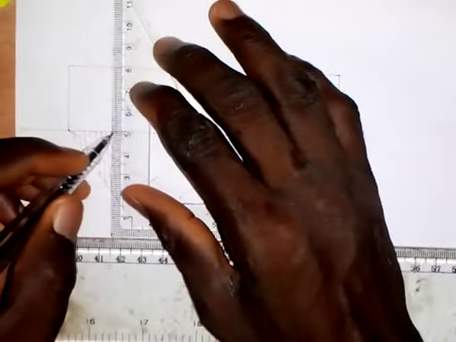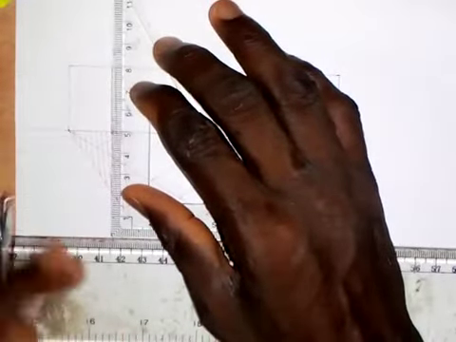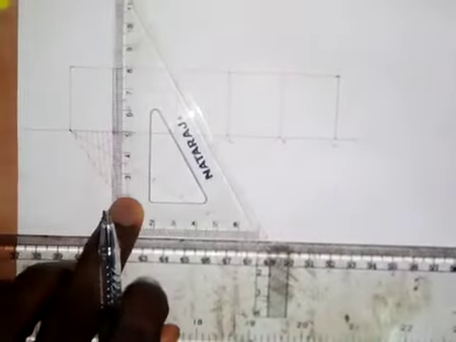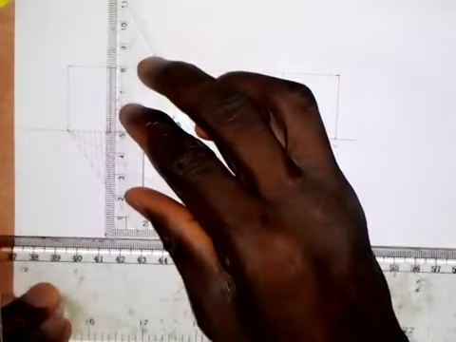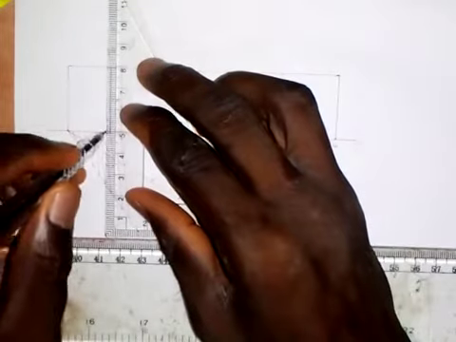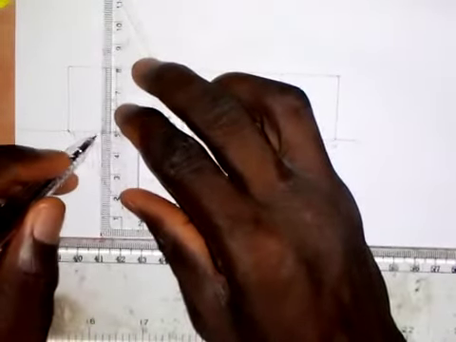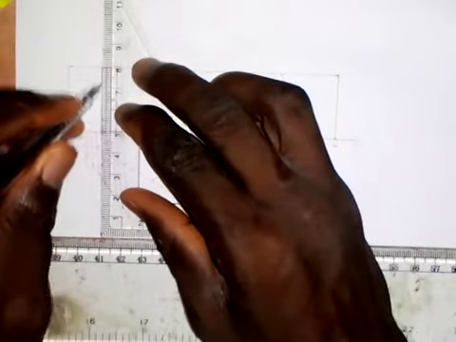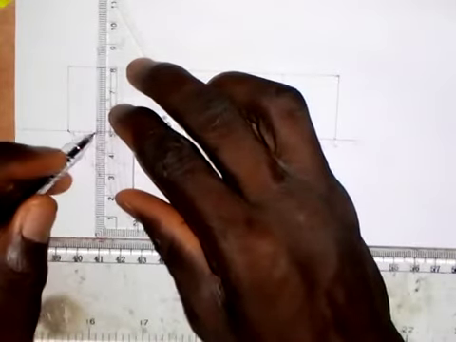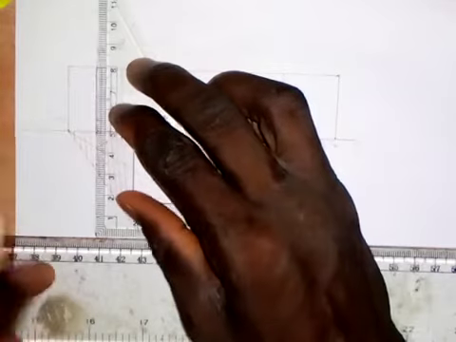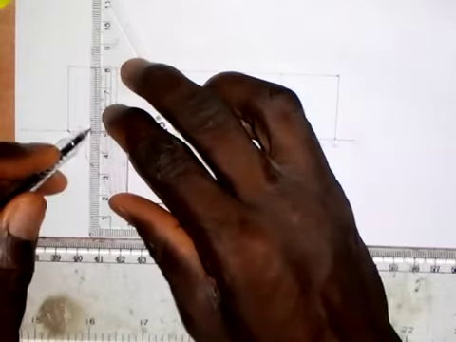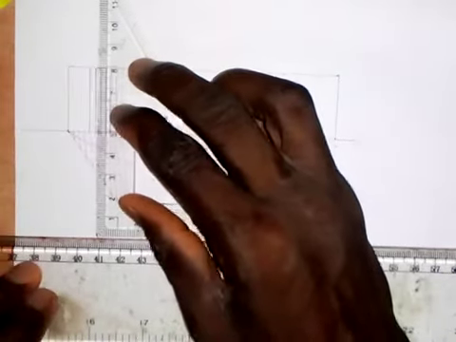Here also I will draw a vertical line. At this point I will draw a vertical line. Here I will draw a vertical line.